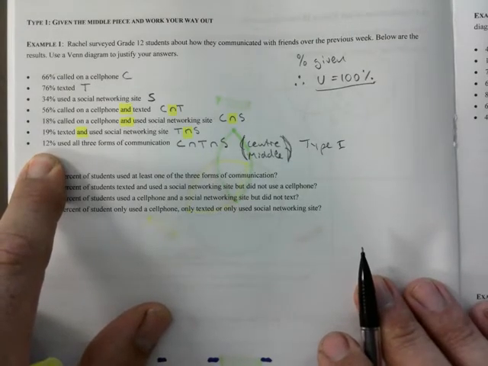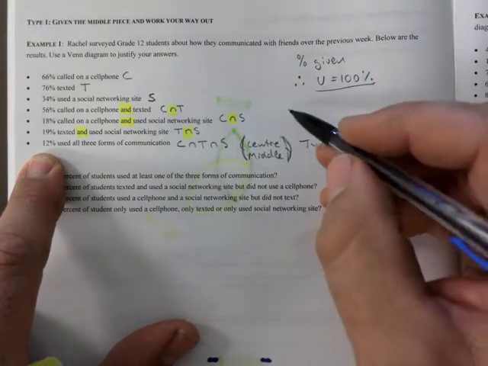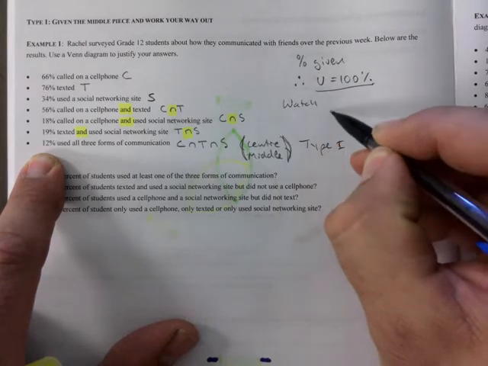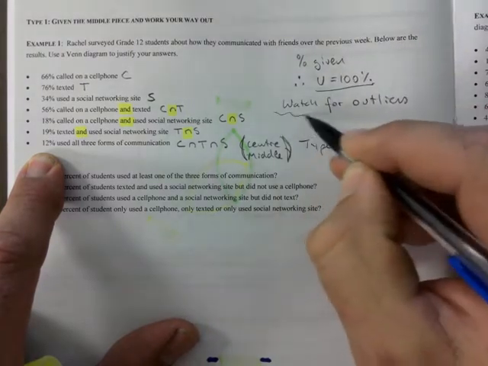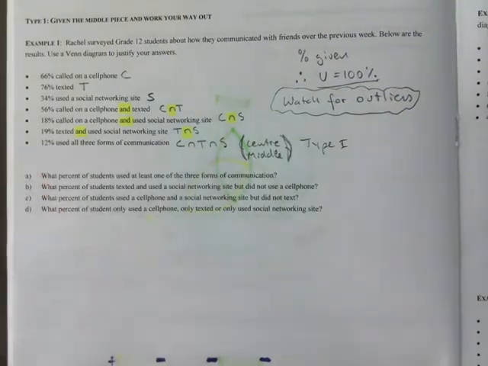You don't need to figure it out. It's just it. Okay? Watch for outliers. That's another thing I'm going to say.